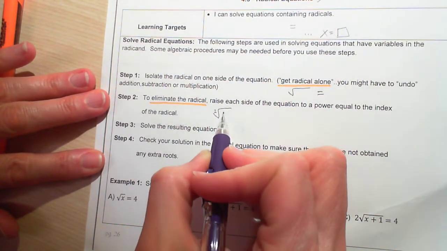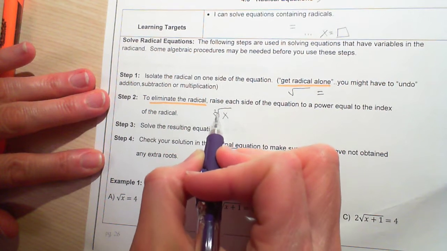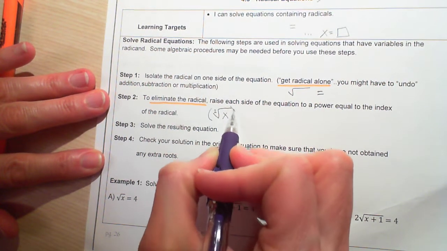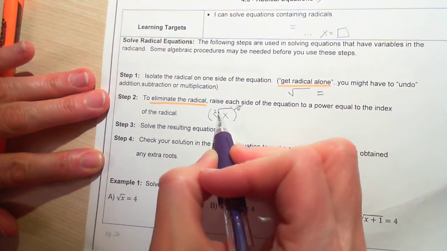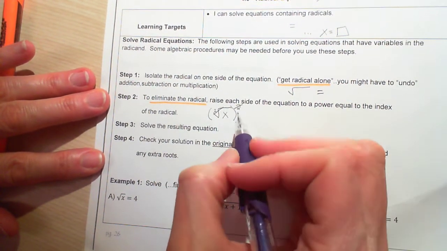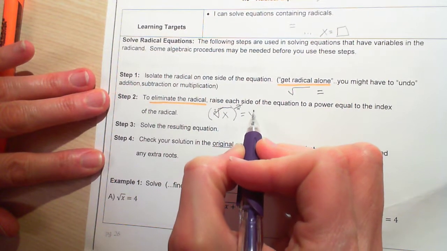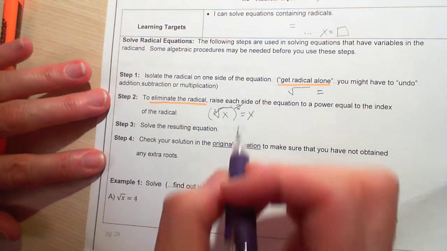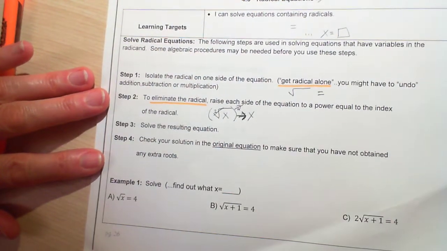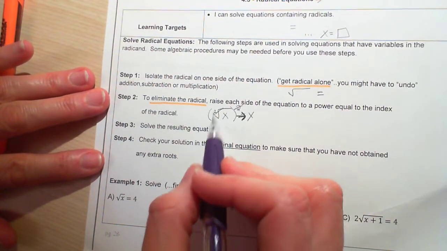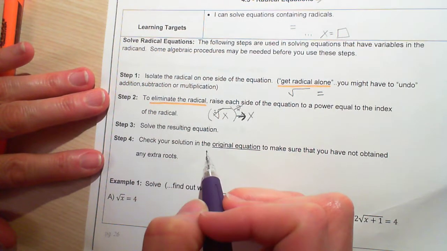So to undo a root with an index of 2, we raise it to the second power. So powers and roots are inverse functions, so those undo each other, and you're just left with an x. You should probably put an arrow sign here. So that's how we undo the radicals or eliminate the radicals.